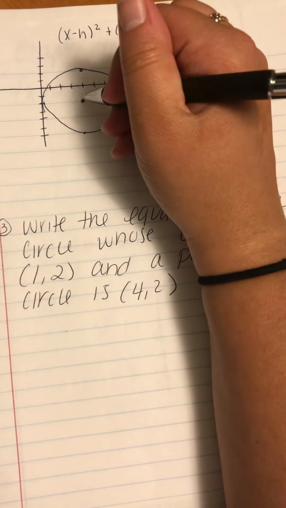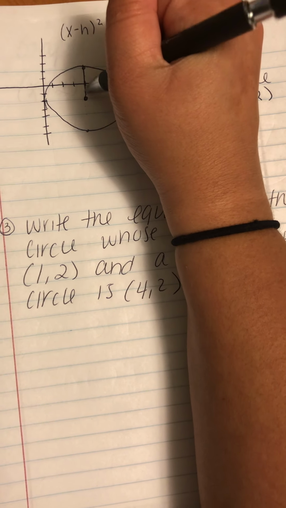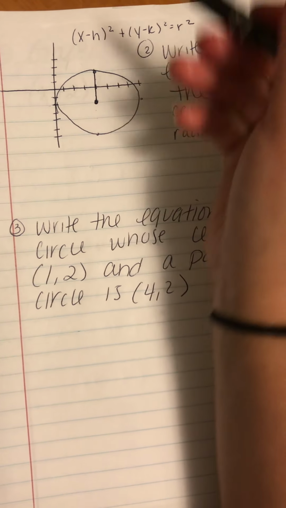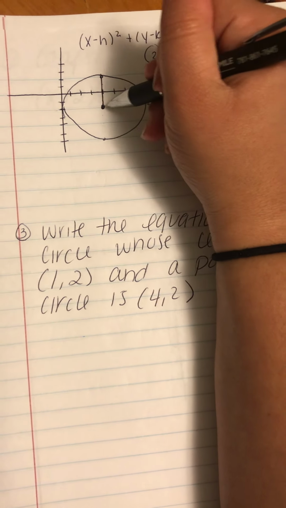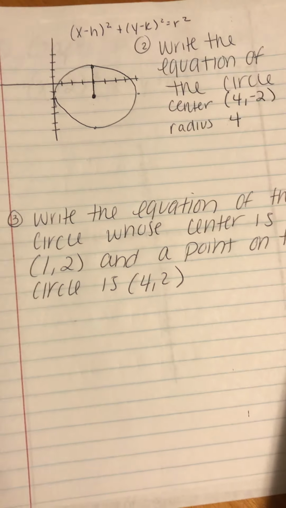And then I want to find the radius. So the radius, we're taking the center. We're going to one of these points. We're either going up to the top, we can go over to the right, the bottom, the left, any of those will work, and we're just going to count, right? So I went up 1, 2, 3, 4. So our radius is 4.